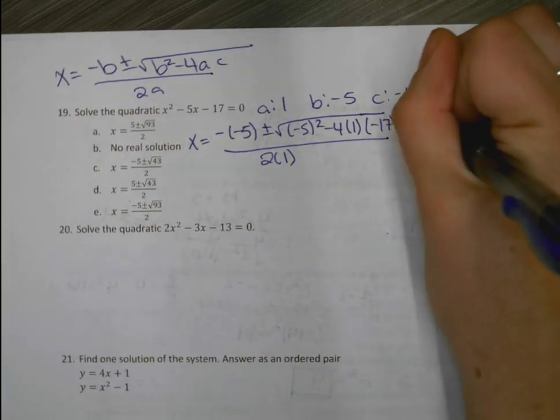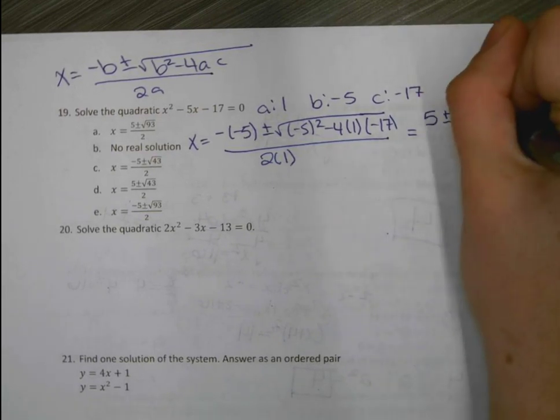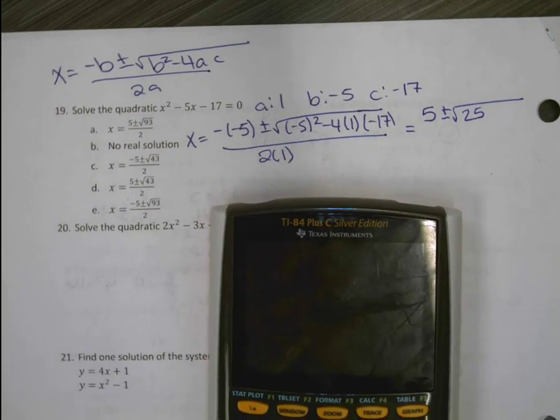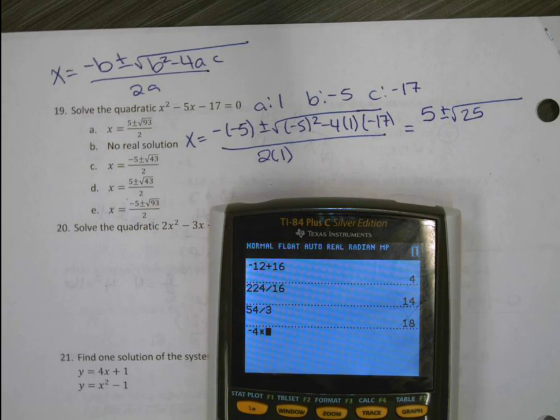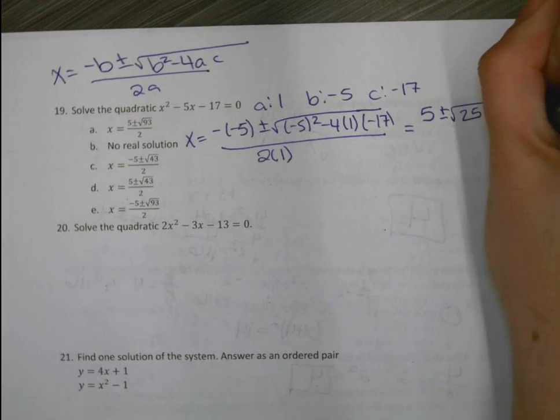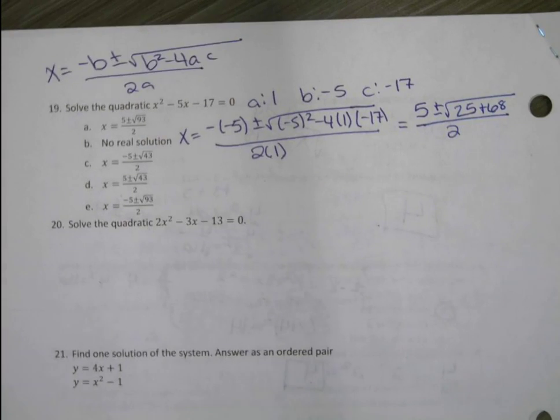Negative 5 turns into positive 5. Negative 5 squared turns into 25. Negative 4 times 1 is negative 4. And then I'm going to do negative 4 times 17, which turns into positive 68. So 25 plus 68. On the bottom I have 2 times 1, which turns into 2.